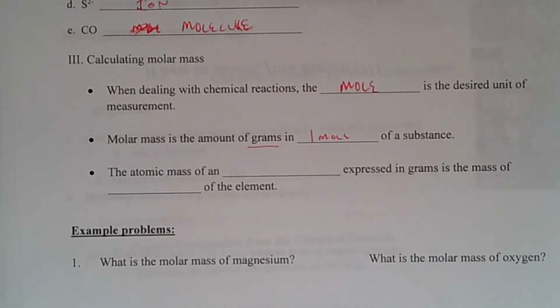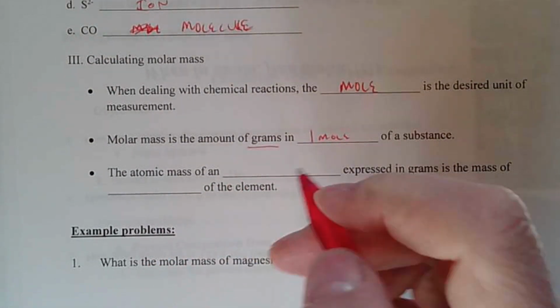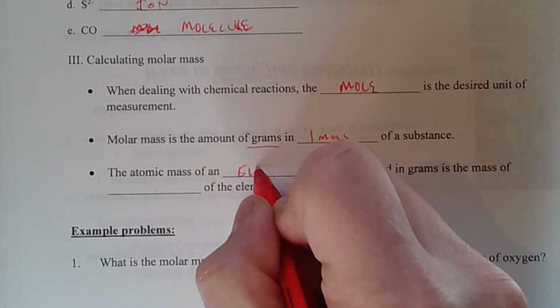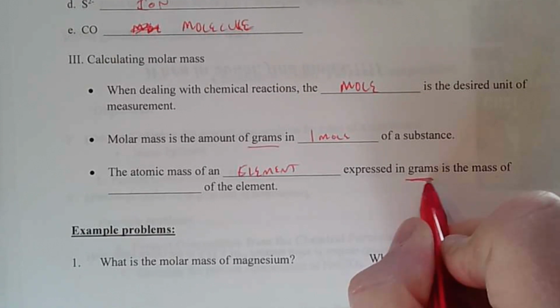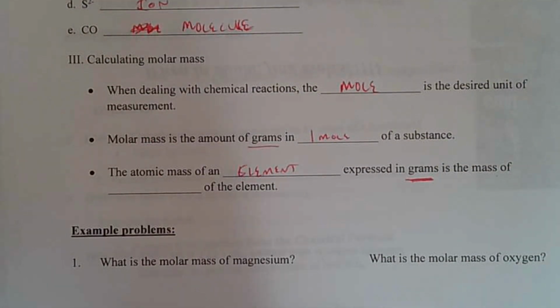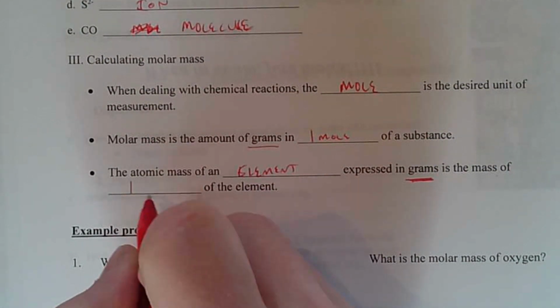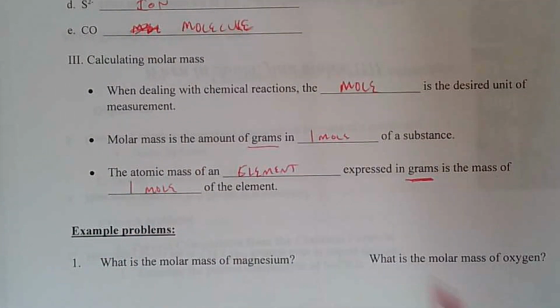That is a very microscopic type of approach. We can also use that atomic mass from a macroscopic point of view, in the sense that the atomic mass of an element expressed in grams is simply the mass of 1 mole of that element.